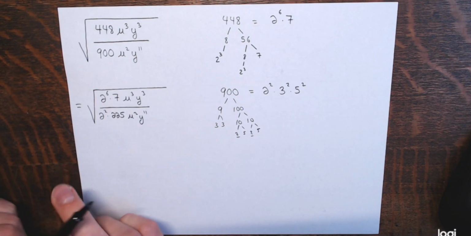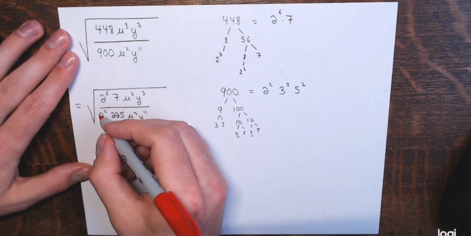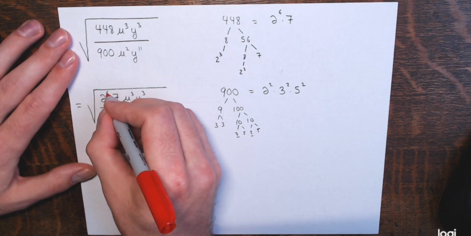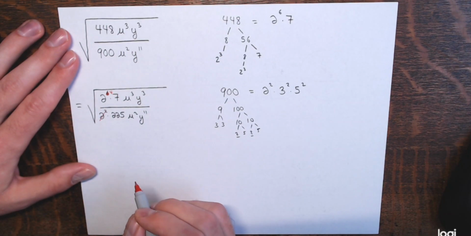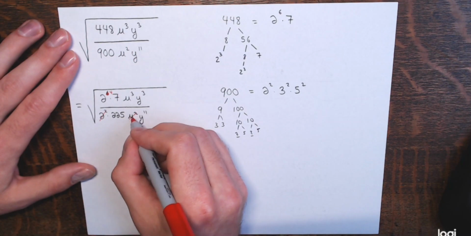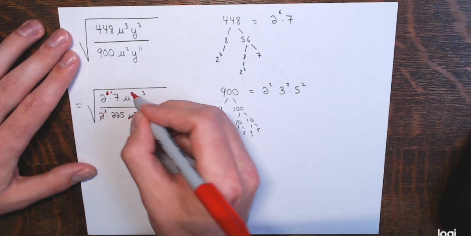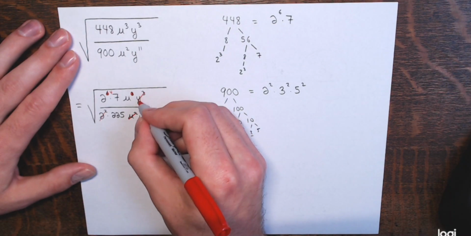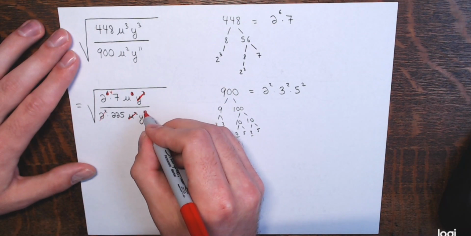Do some simplification here. 2 squared goes away. You're left with 2 to the 4th in the numerator. The u squareds would go. You'd be left with u to the 1st in the numerator. And then y cubed would go from the numerator, and you'd be left with y to the 8th, right? 11 minus 3 in the denominator.